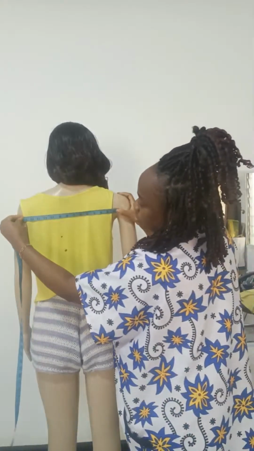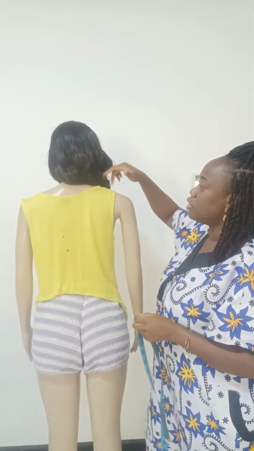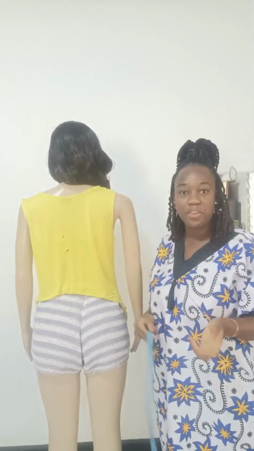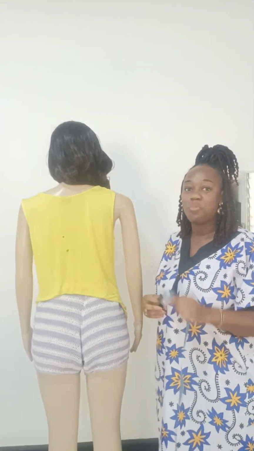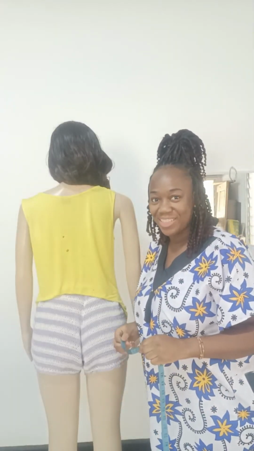This is across back because there are some measurements that you need across back. Across back is different from the shoulder measurement. For some persons, they may get the same figure, but that does not mean that you measure it the same way. For others, the difference could just be 1 inch.